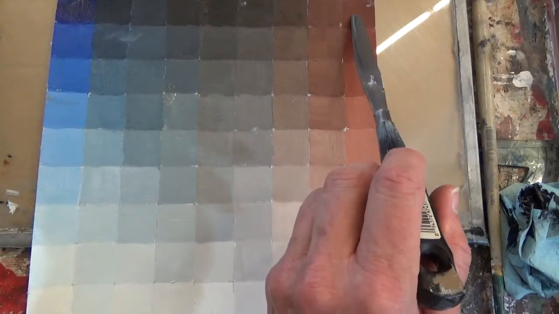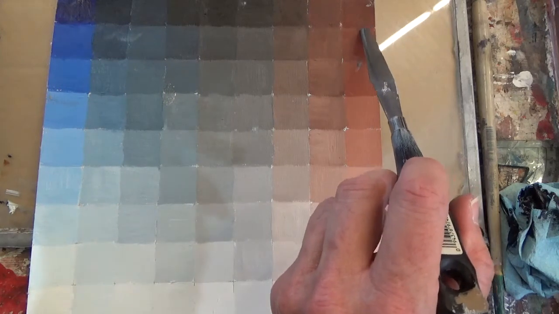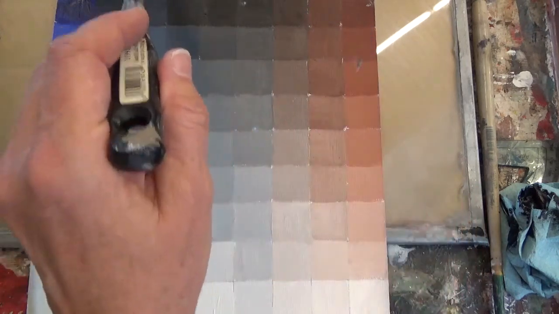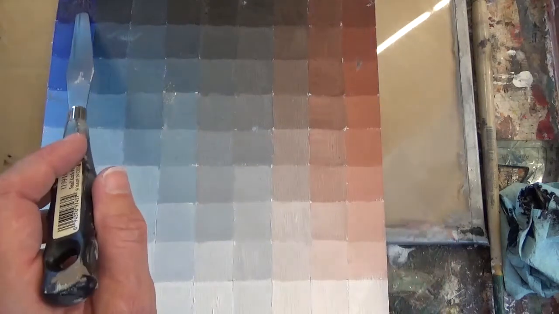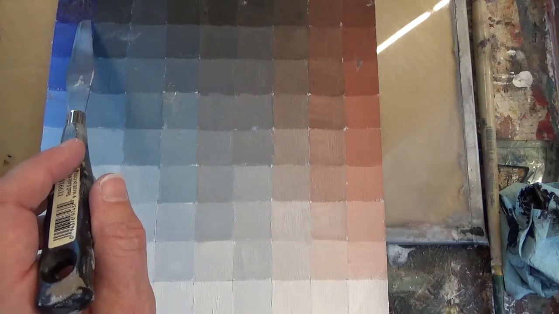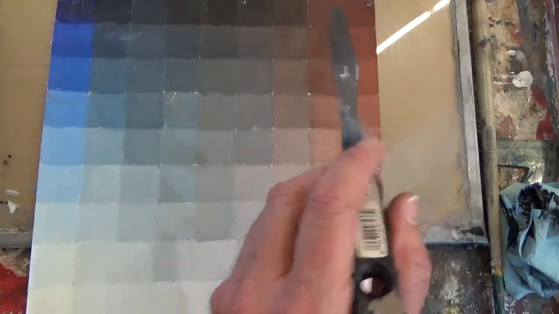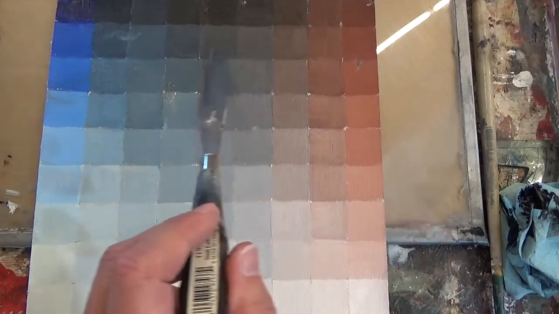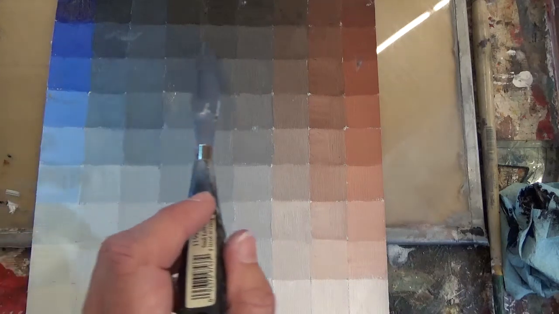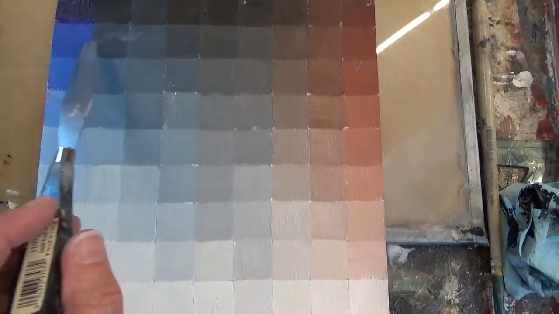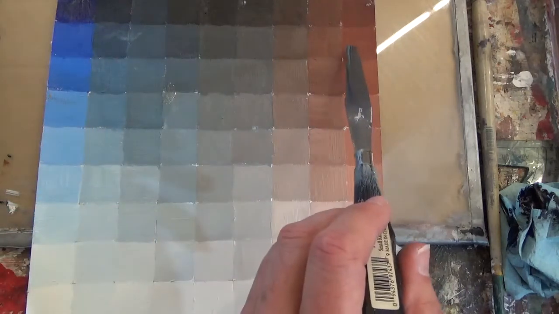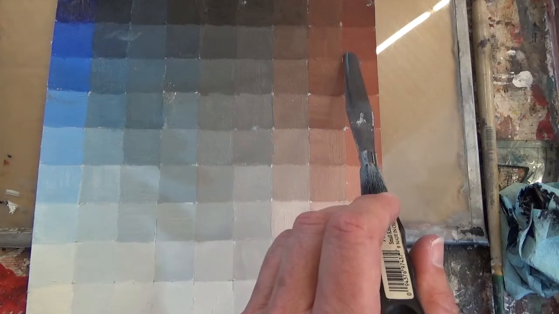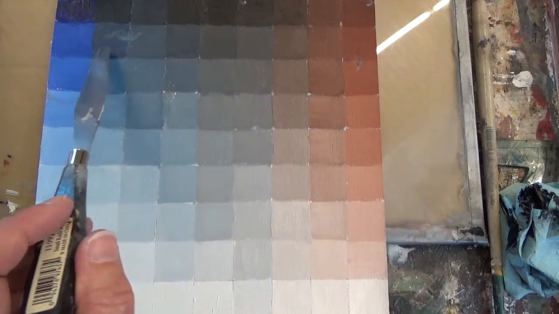Now this is a little bit lighter over here, but only because that burnt sienna is lighter than the blue in value, but this is the darkest that it gets. So I step down to the next row. It's uniform value, so if you squint your eyes at it, they look like they're the same value. If I took a black and white photo of this, they would look very similar.